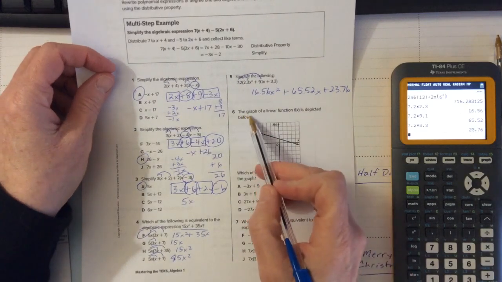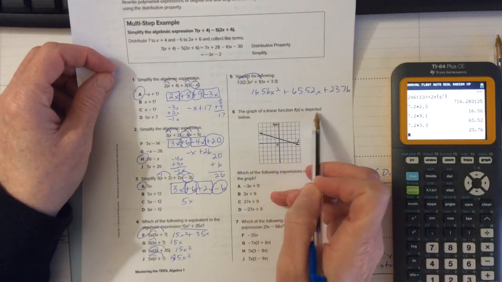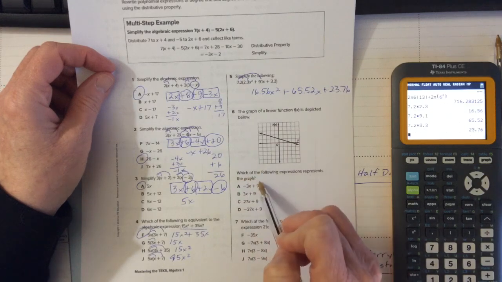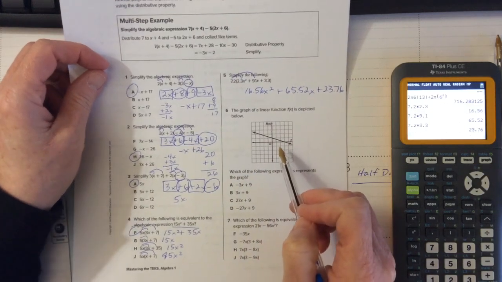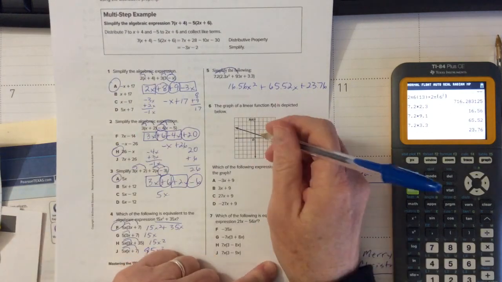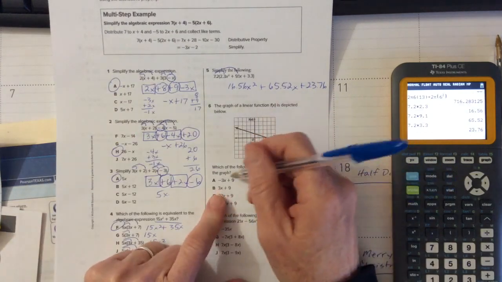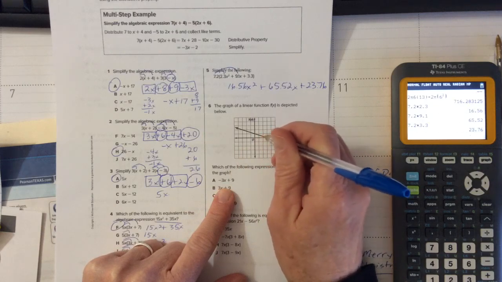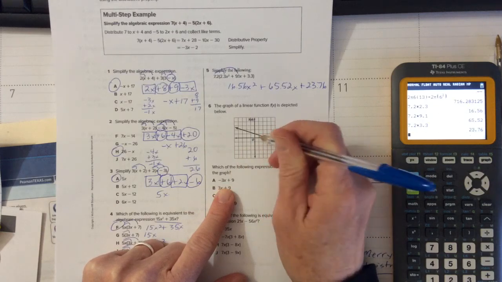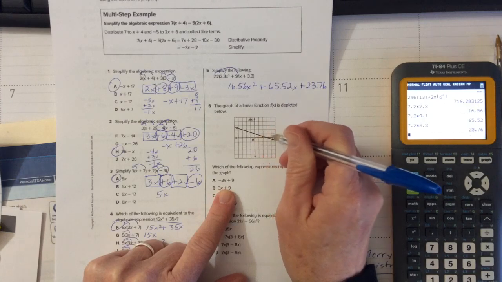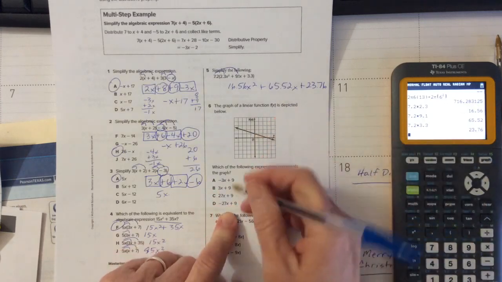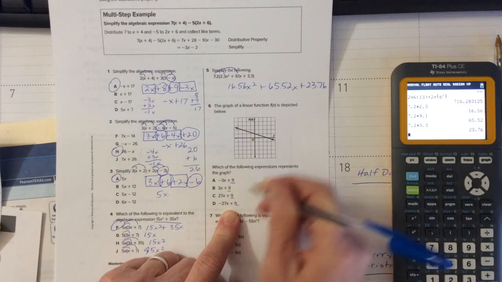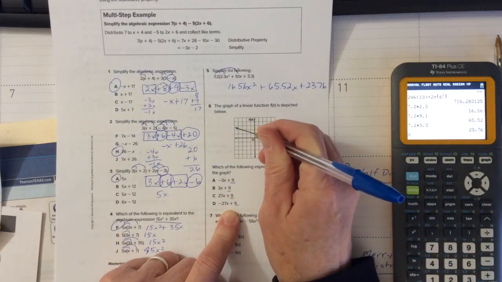Number 6, it says, the graph of a linear function is shown below. Which of the following expressions represents the graph? Well, this is a difficult one because we don't know if this is by ones or by threes or by nines. So we're just going to have to figure this out. It looks like the y-intercept is 9. So this will be 9.